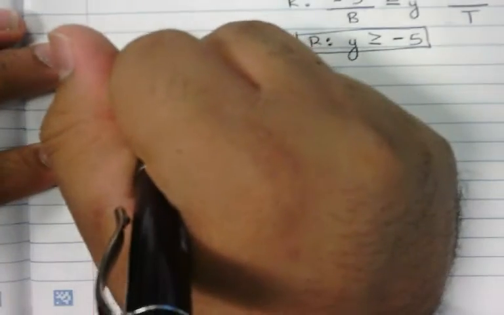Next one. We have another quadratic. Now it's going to be a negative one, so it's upside down.